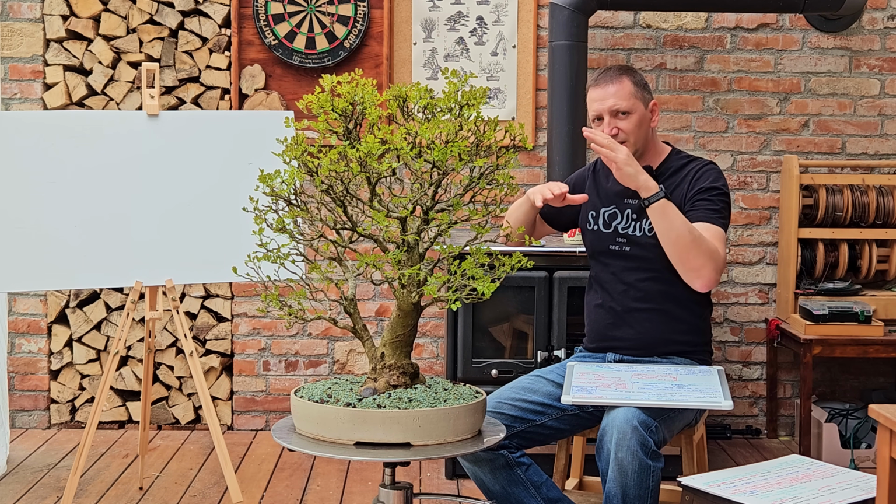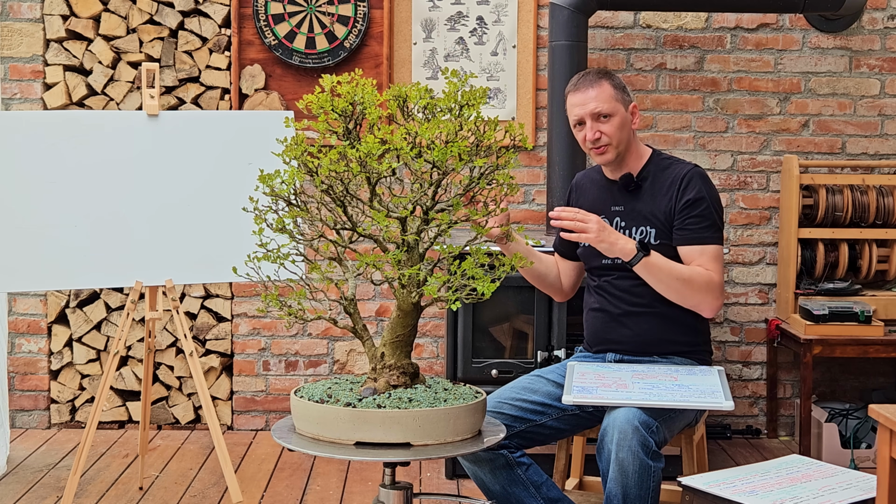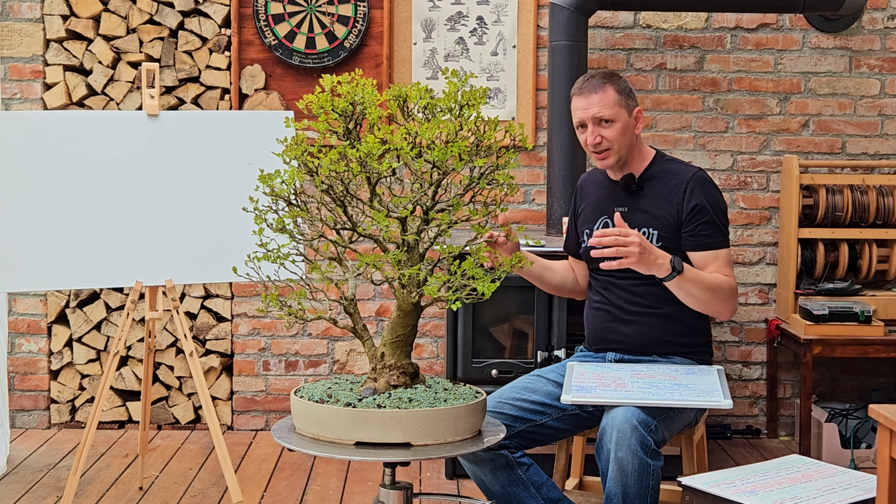Basically, many trees then look like clones of each other. I'm not saying that it's in some way bad or that trees shouldn't be styled like this. I completely understand the reasoning behind this kind of approach, and it makes a lot of sense from a visual and also from a horticultural aspect. Why is that?